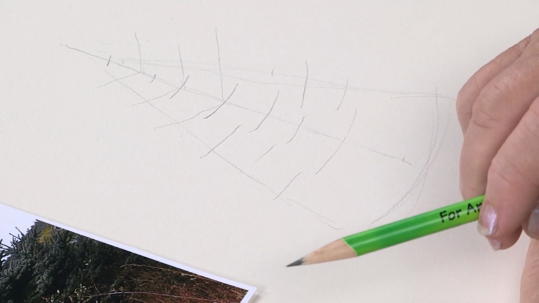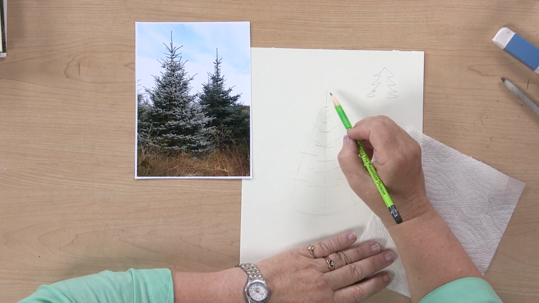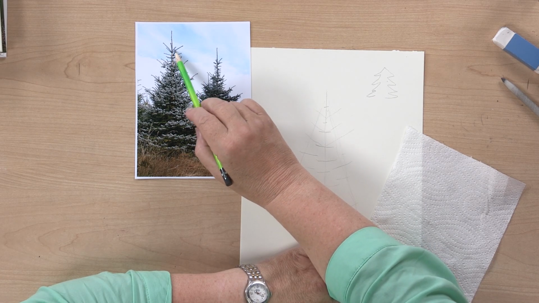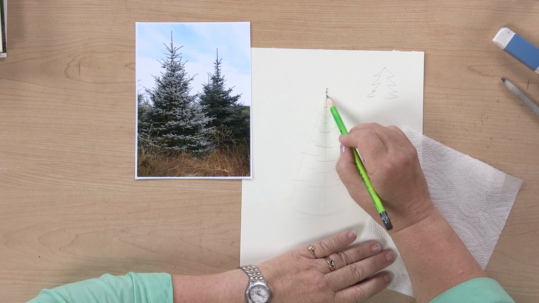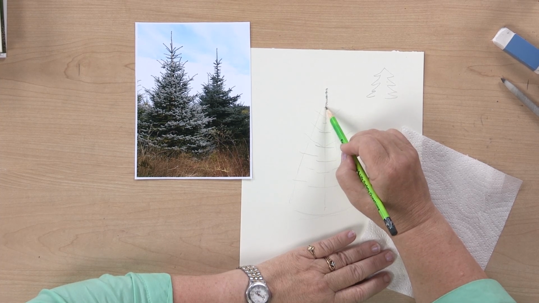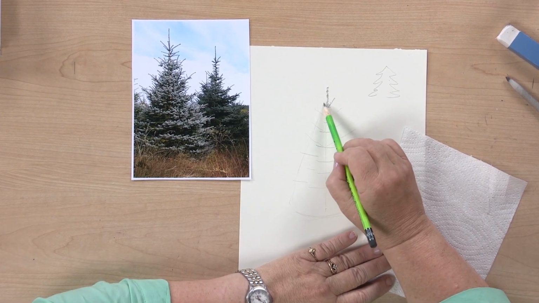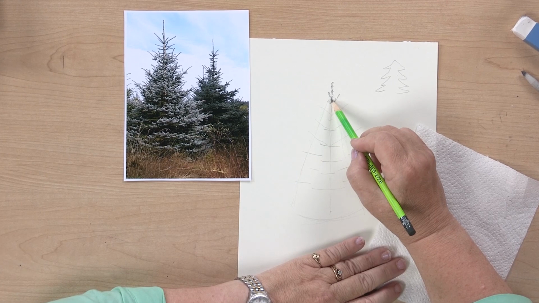Okay, we can get some basic structure in there. I want to keep these light because we're almost going to erase those or ignore those in a few minutes. That's my skeleton to work from. Up high, we've got some little branches with needles on them, and I need to get those in first. Using a loose scribble stroke, I'm going to put a few of those in. The ones coming out from behind, see those little guys tucked in? And the one that comes right down across the front.